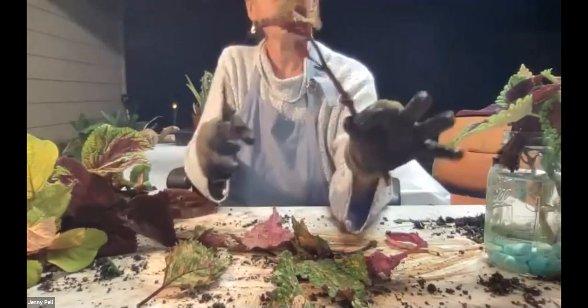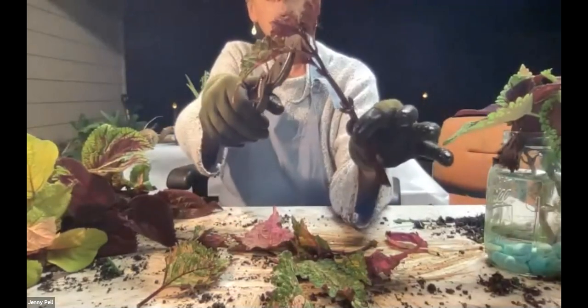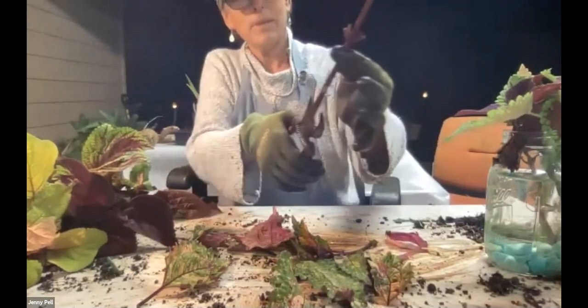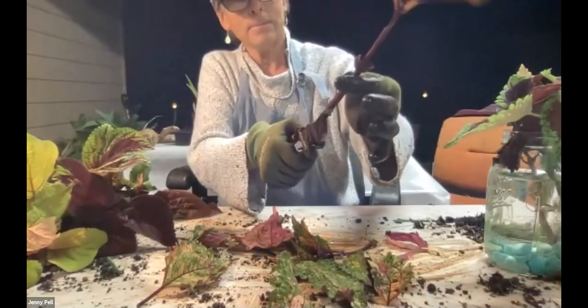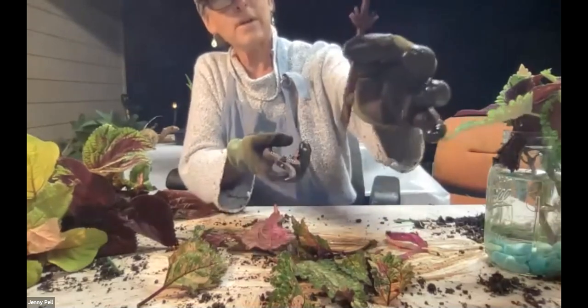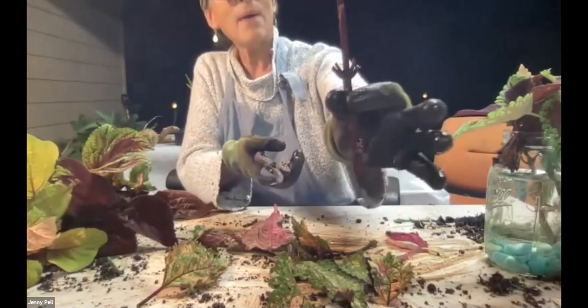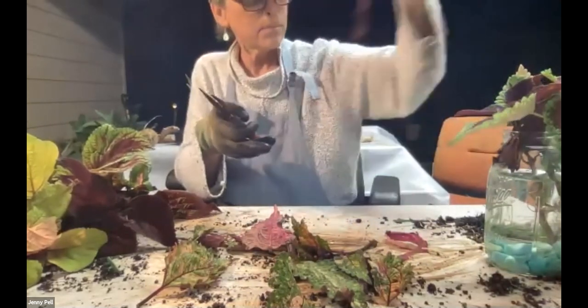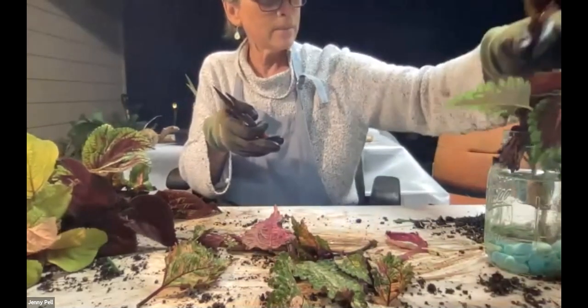Right? And I can even take off one more, right? Oh, it kind of looks a little naked, right? But then I'm going to cut the angle at the bottom. It just gives it more surface area to take up water. And that one is ready to go into its glass to get the roots in the bottom.